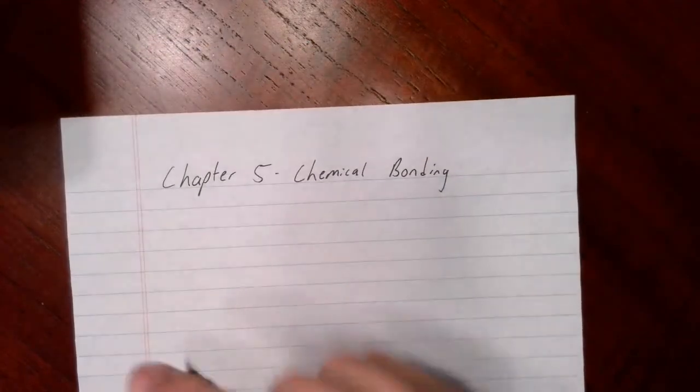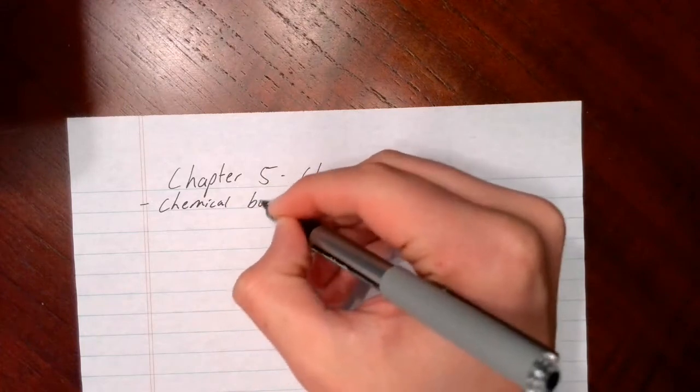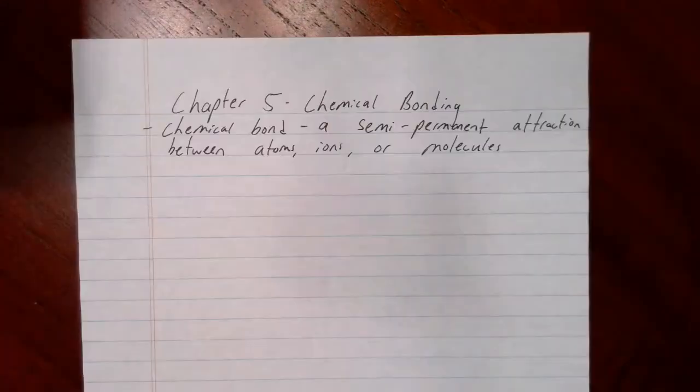So the first thing we want to discuss is a chemical bond. Okay, so a chemical bond is a semi-permanent attraction between atoms, ions, or molecules. So that term semi-permanent might seem a little bit strange to you. We can't really use the word permanent because chemical bonds can be broken and reformed. So we use the phrase semi-permanent because they're not going to just break on their own. Okay, something has to happen to break these bonds. So typically they do hold atoms together unless there's some sort of outside force acting on that.